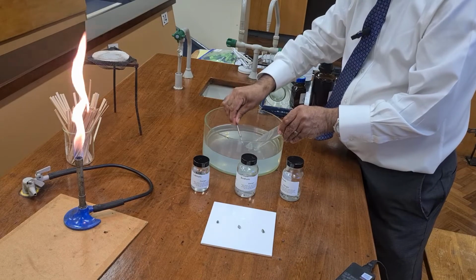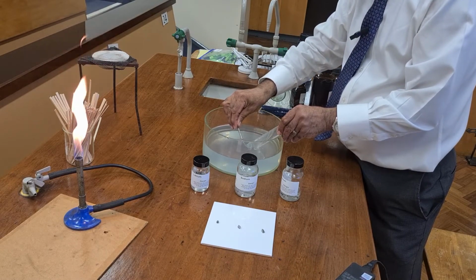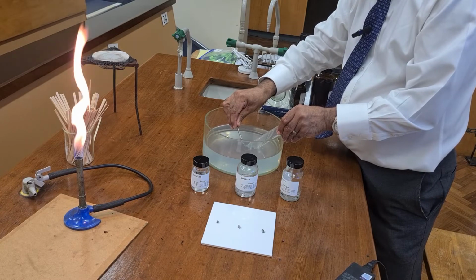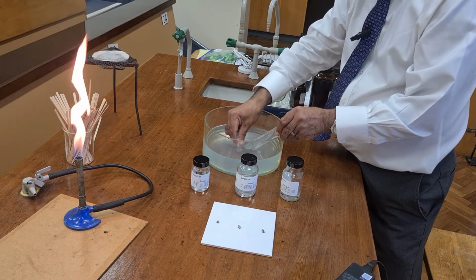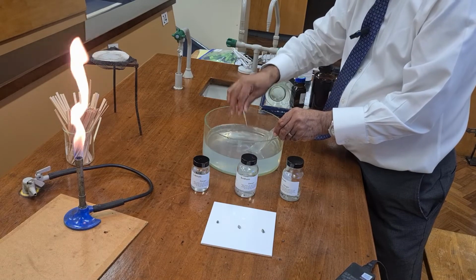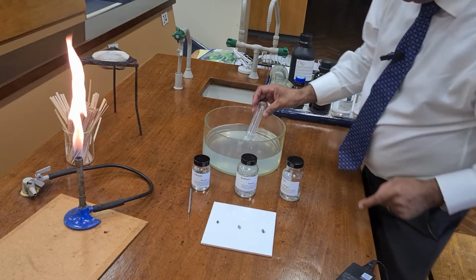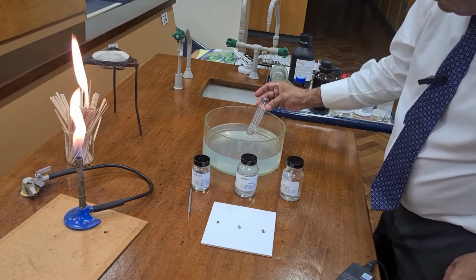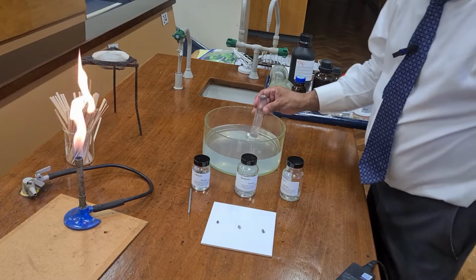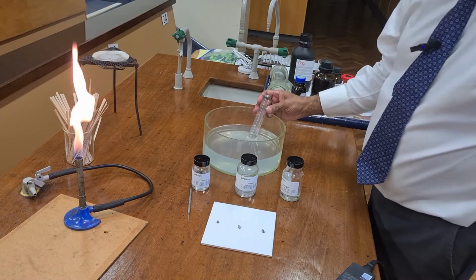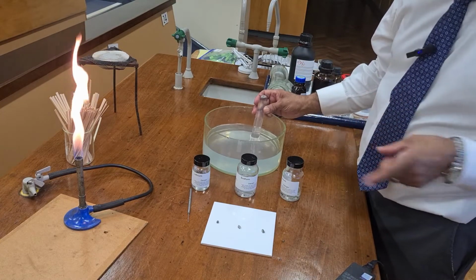If I just hold it underneath, you'll see bubbles of hydrogen rising up into it, and I've put it underneath so that it's there reacting away. Reaction is a bit slow to get going because you've got oil around the outside.